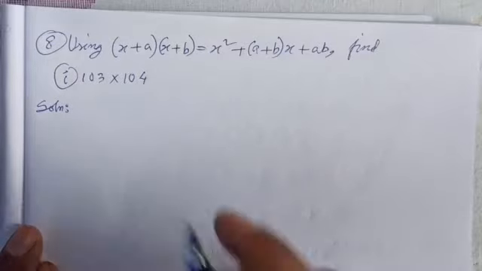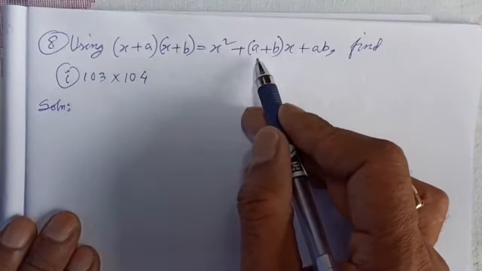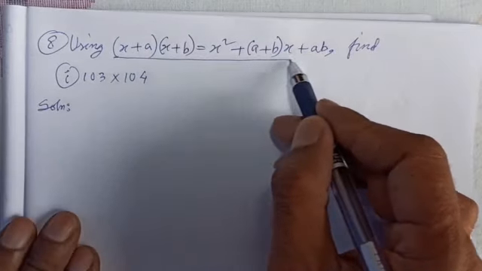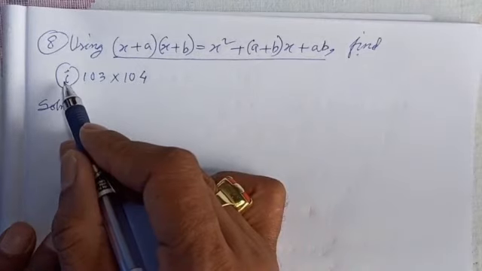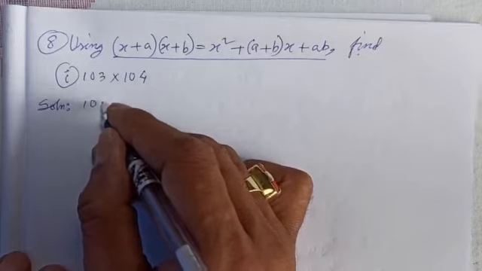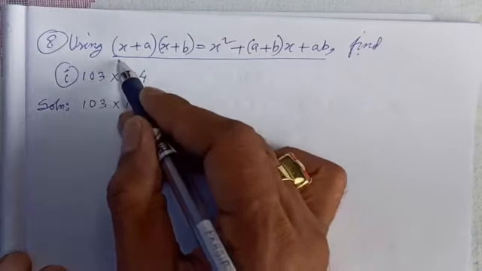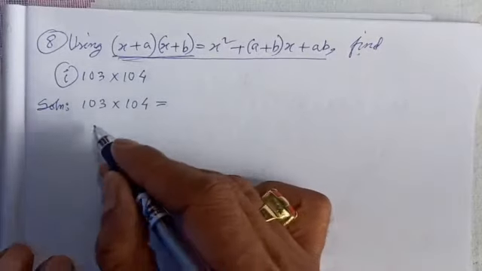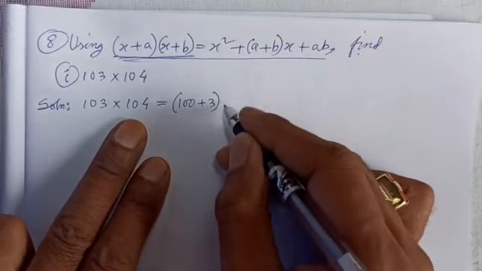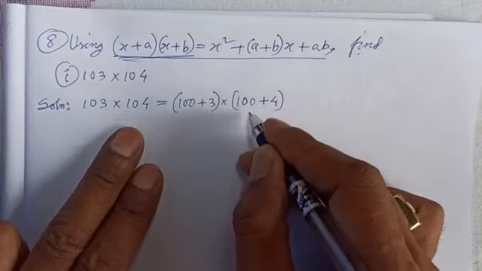Now let's try question number 8. Using x plus a into x plus b is equal to x square plus a plus b into x plus ab. We have to use this identity, and we have to find Roman number 1, 103 into 104. Now solution. 103 into 104. We have to use this identity. So 103, let's write as 100 plus 3. 104, let us write as 100 plus 4. Understand?